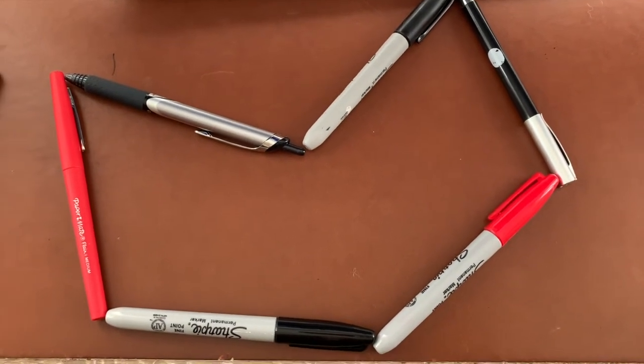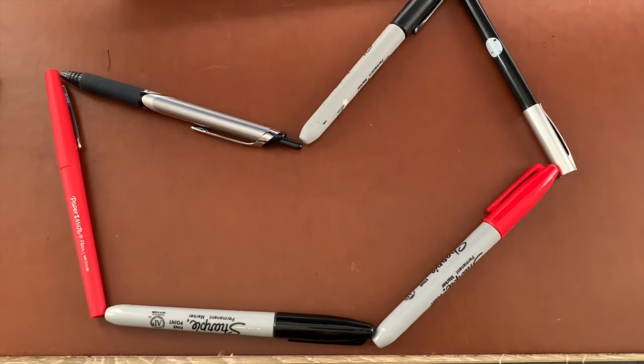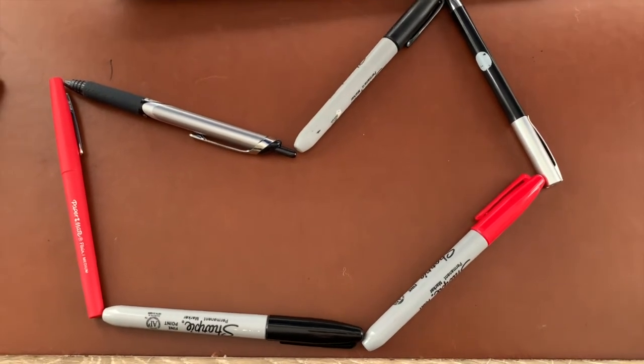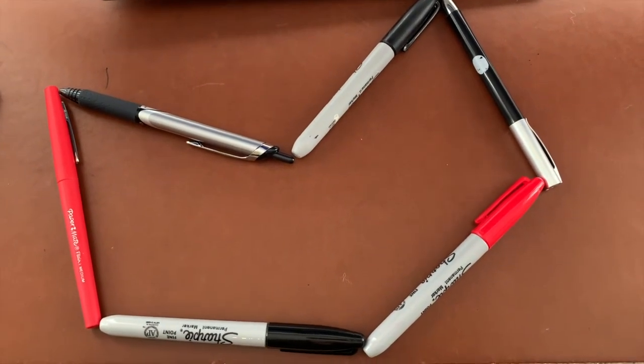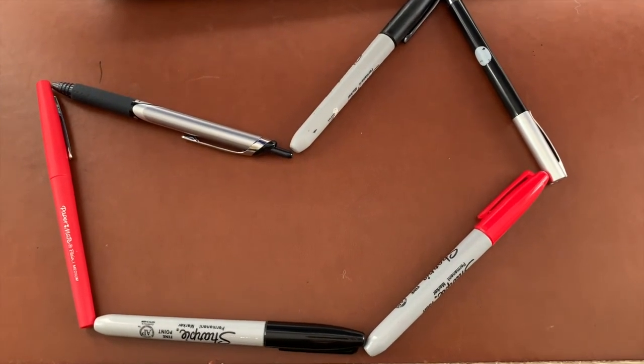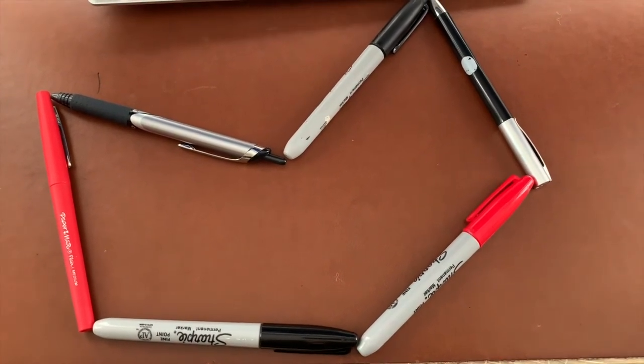Remember, a polygon has to be flat, it has to be closed, and it has to have straight sides. See what kind of cool polygons you can make today, and then post a picture of one of your polygons that you made in Seesaw so that I can see what you made.